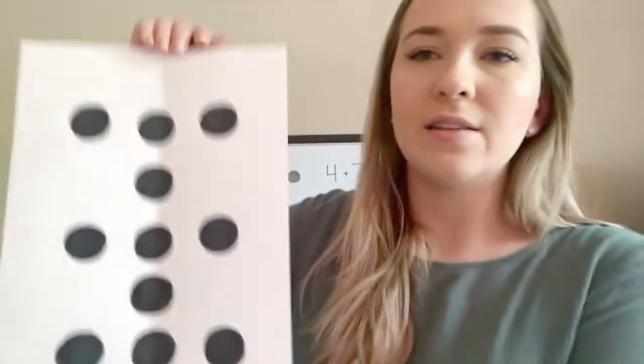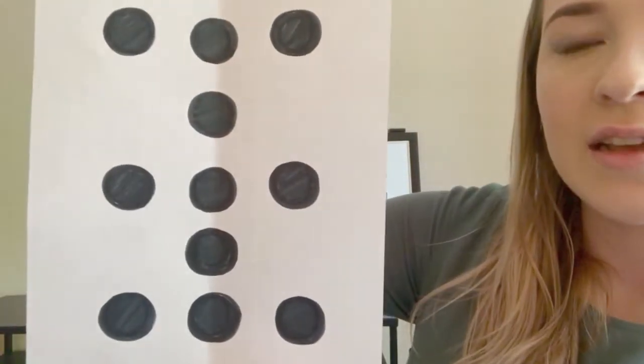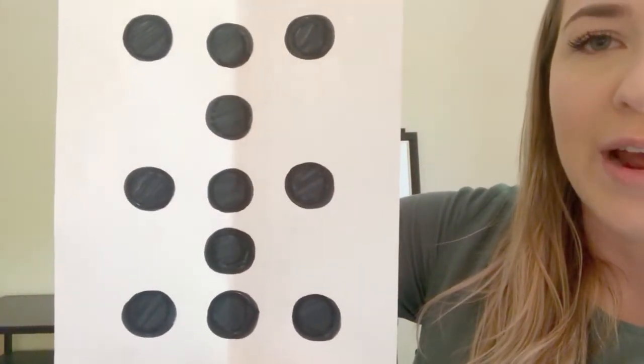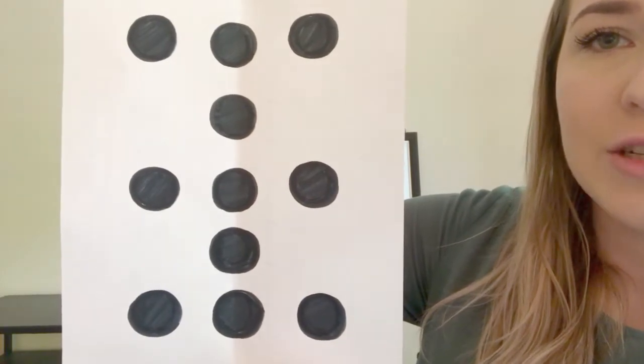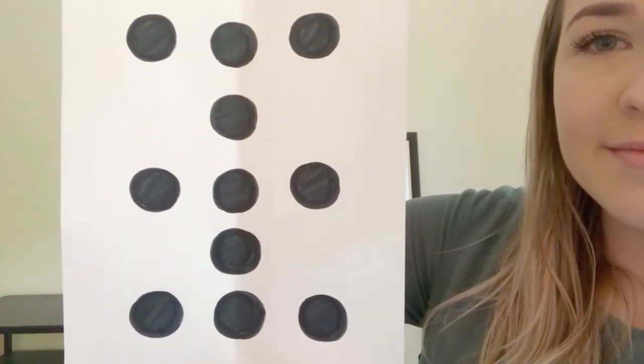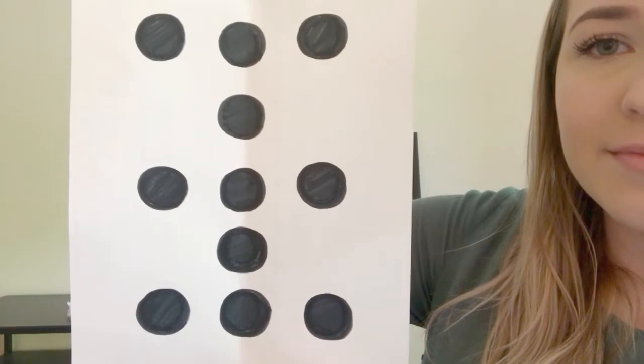All right, now it's your turn. You can pause the video while you're looking at these dots, find some groups, and write a number sentence to match. Once you are done writing your number sentences to go along with these dots and groups, you can take a picture of it and send it to your teacher to show them how your brains are working at home seeing those dots.